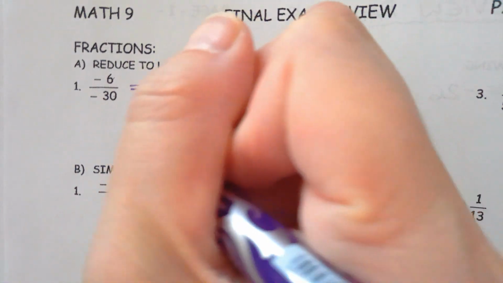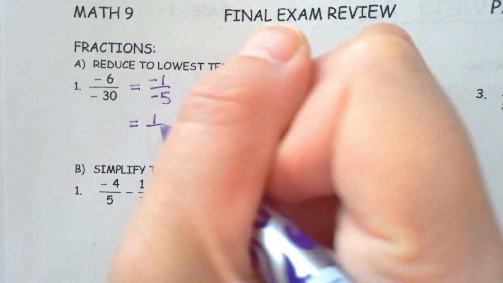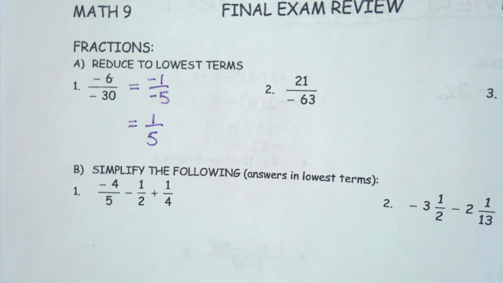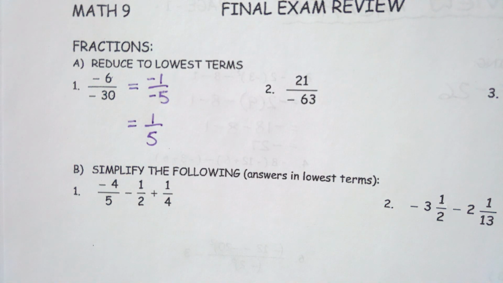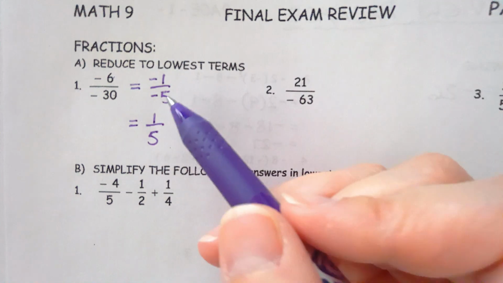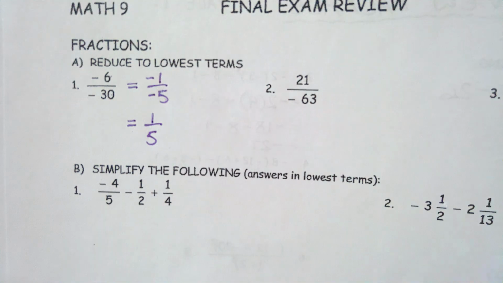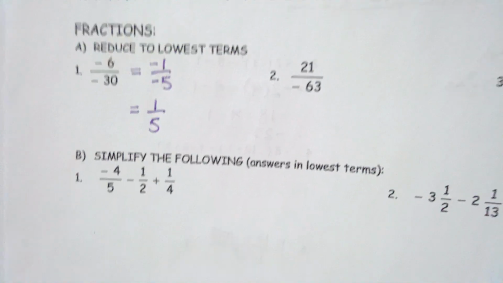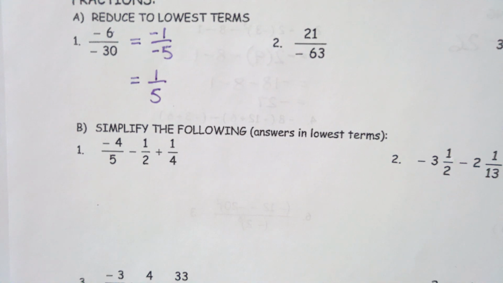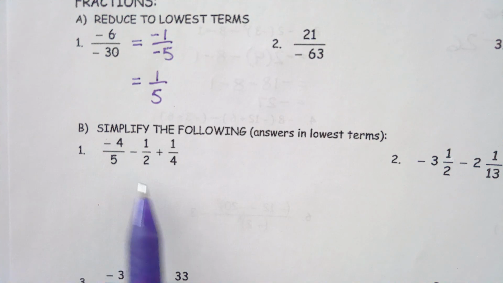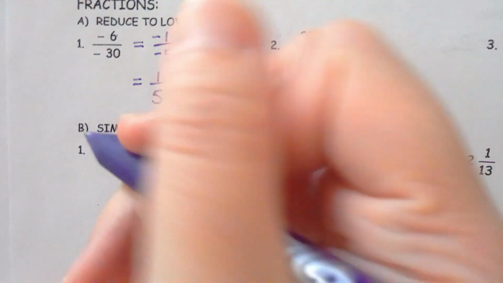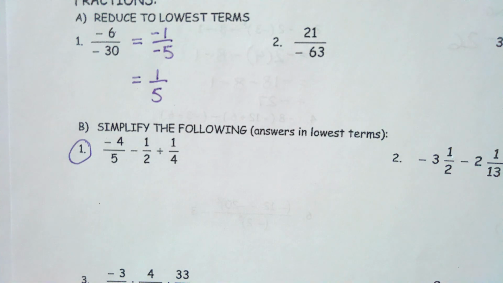Positive, because two negatives make a positive. There you go. Right? So this is a good answer, but this is the better answer. Okay. Now this one. Let's try this one now.